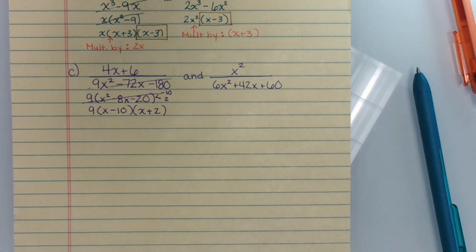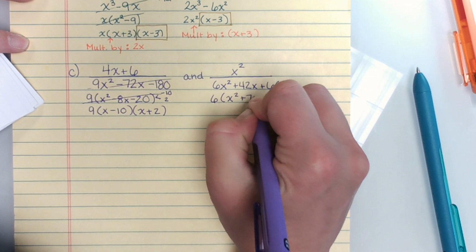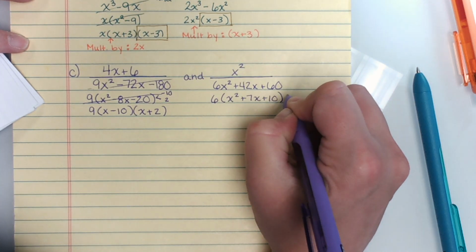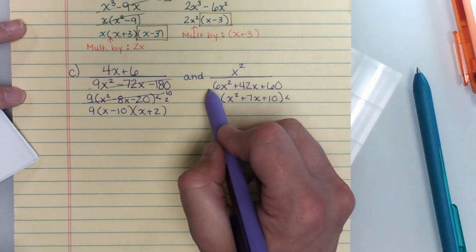Again, in the actual problems, I would do my factoring off to the side. Okay, second one, GCF. 6 times x squared plus 7x plus 10. Shortcut, two things that multiply to 10 but add to 7. 5 and 2.